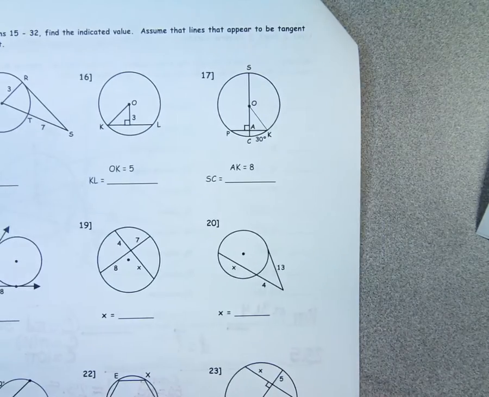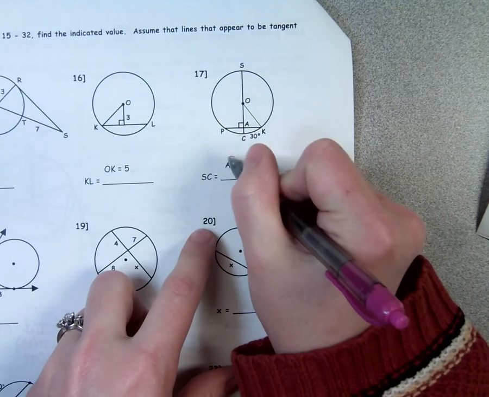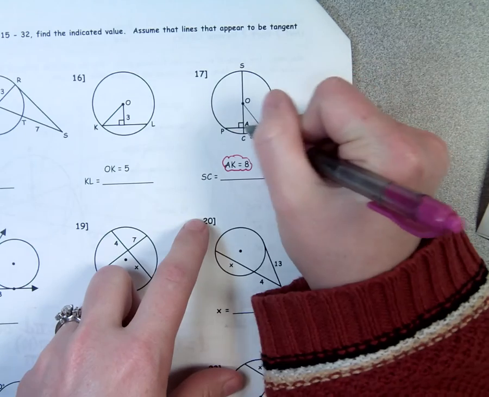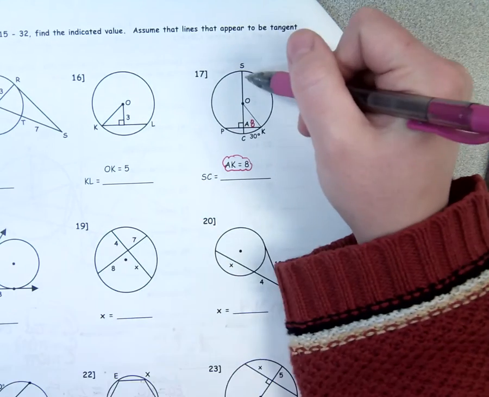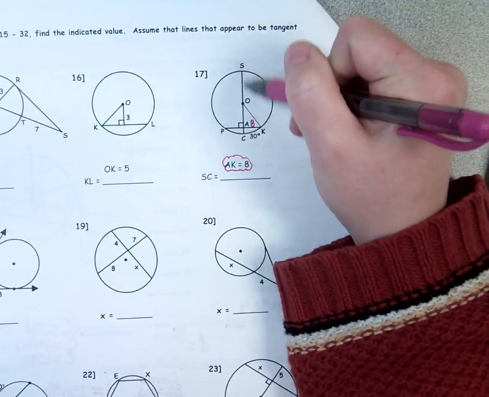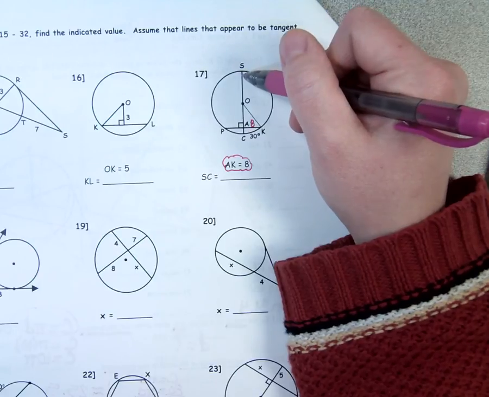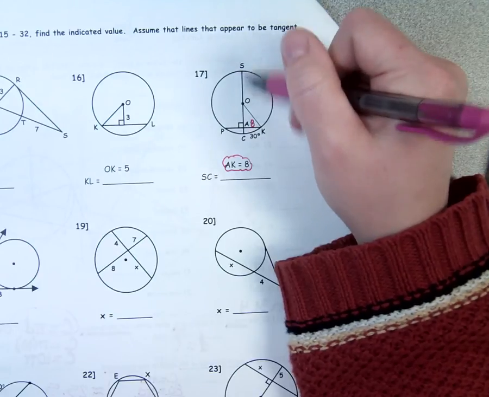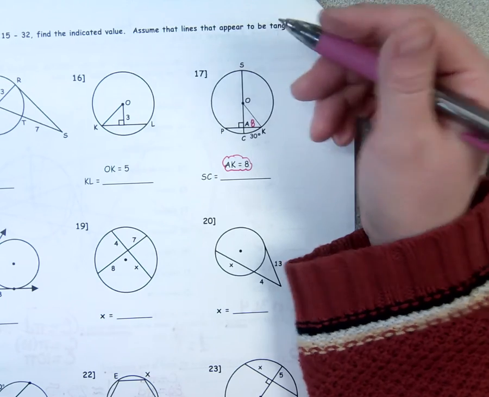Okay, so number 17. It tells me that AK has a length of 8. So AK from here to here has a length of 8. And it wants to know the length of SC. So SC is this whole segment here. It's the diameter of the circle. So if I knew the radius, I could double it and I'd have the diameter. So let's see if I can figure out a radius.